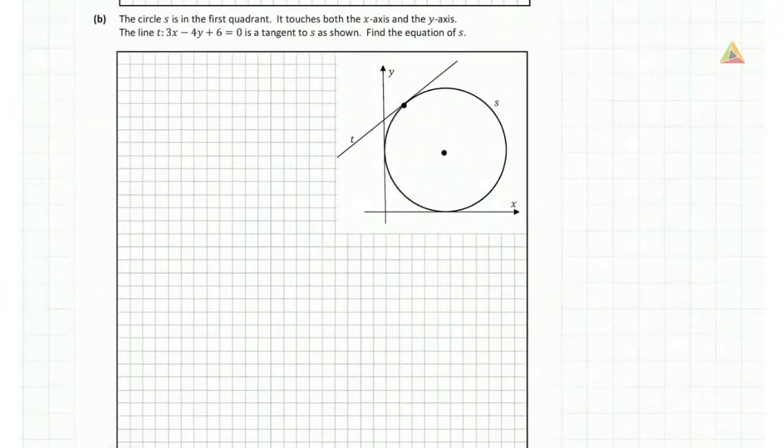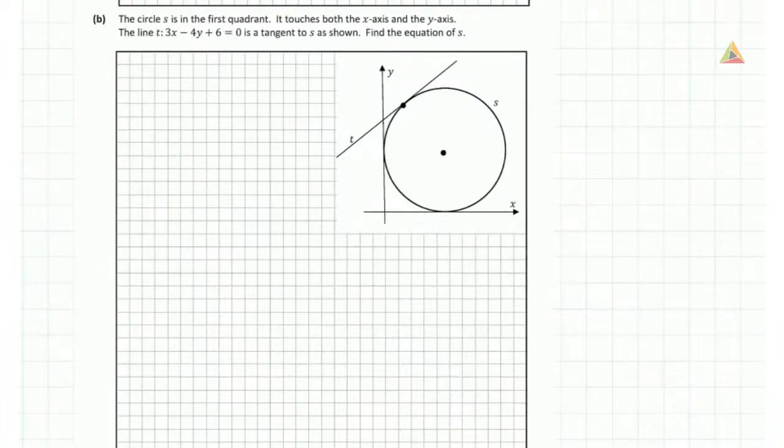Okay, second part of the question, and this is very, very similar to a question that's gone through in that video that I've linked in the chat, that first video where we look at circles that have the axes as tangents. So that's a really, really good one to look at maybe after this video. Okay, the circle S is in the first quadrant, so we can see that from the diagram. It touches both the x and the y-axis, and that line is a tangent to S as shown. So I suppose the important part here, there's lots of important parts, but it touches both the x and the y-axis. So there's my centre there.